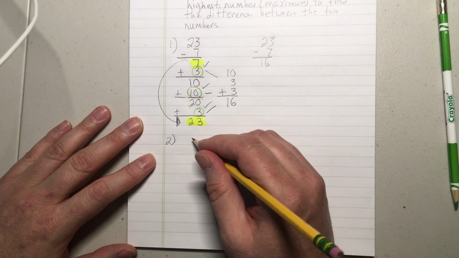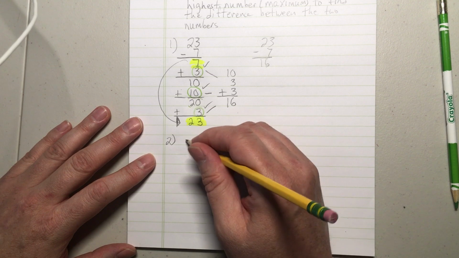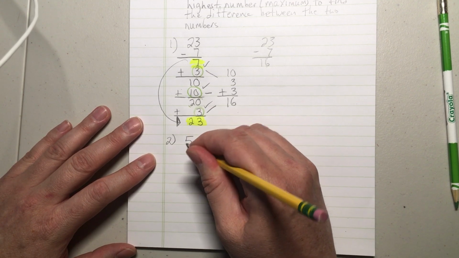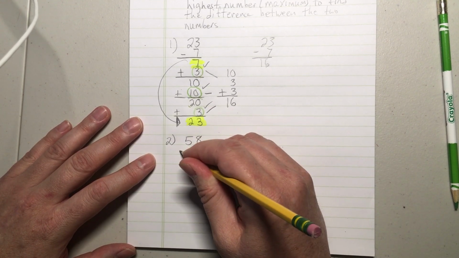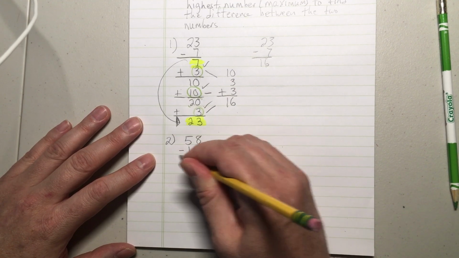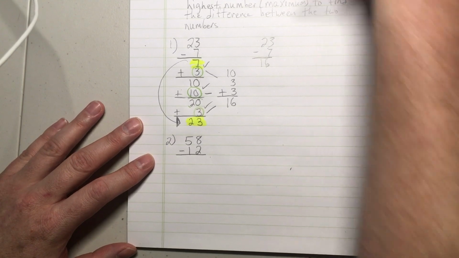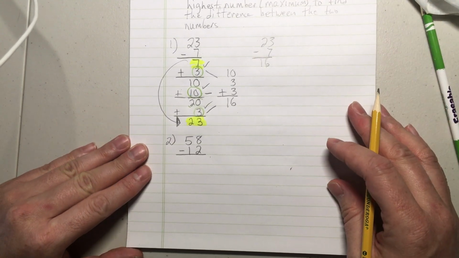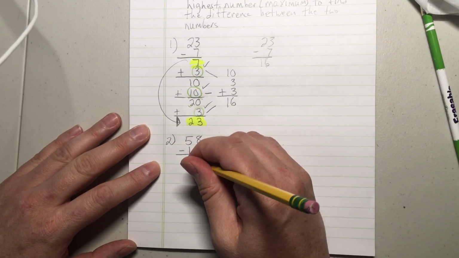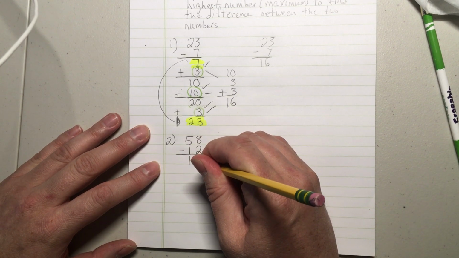So let's kind of ramp it up a little bit, not too much at first. So 58, let's say minus 12. Of course, most people can look at that and understand what that is immediately, and that's fine. But let's go ahead and start from 12, which is the smallest number.